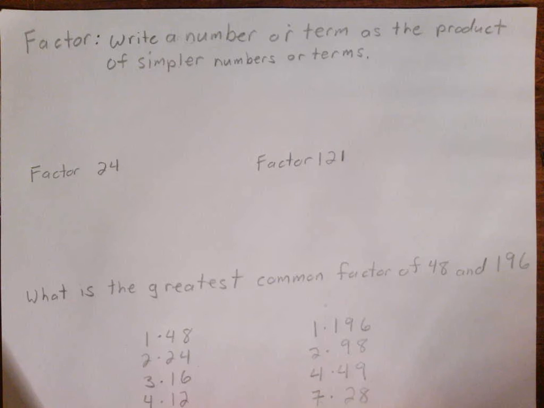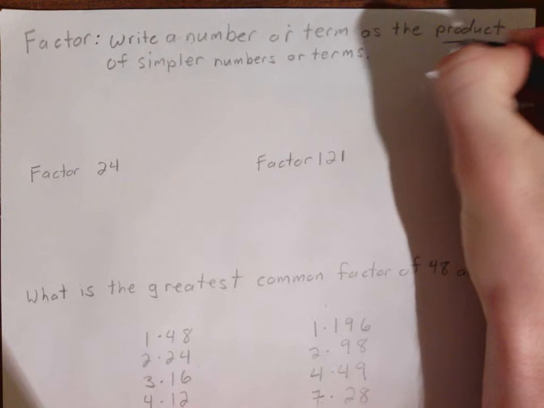This video is going to focus on factoring, in particular an emphasis on factoring out a common factor. So a quick definition of what factoring is, I've written at the top there, is writing a number or a term. So a number would just be like, for example, we're going to take a look at 24 here in a moment. Or a term would be if it has like a variable associated with it. As the product, so whenever you see that word product in terms of math, that tells us that we're going to be looking at multiplication.